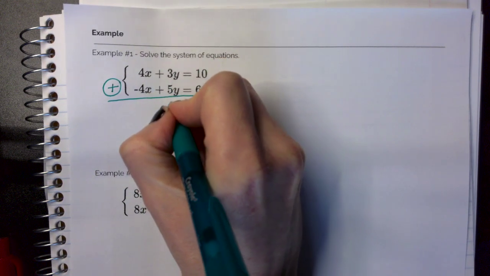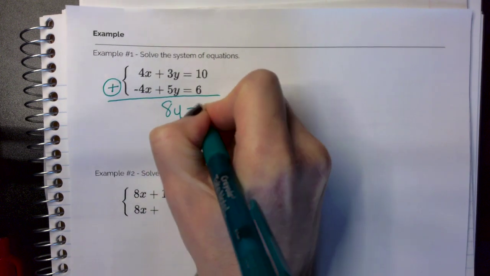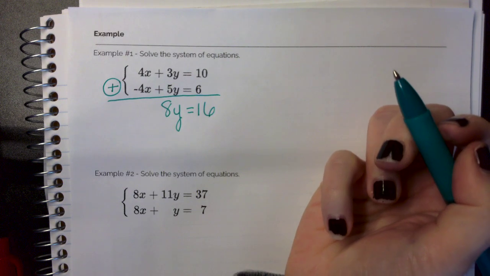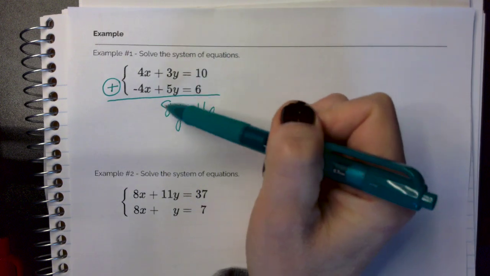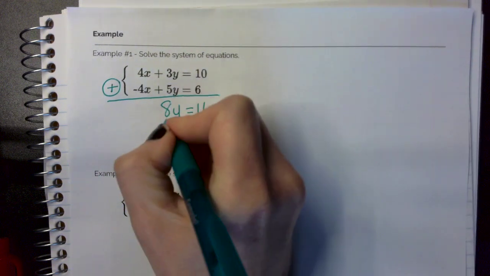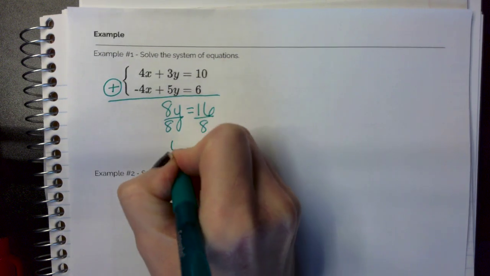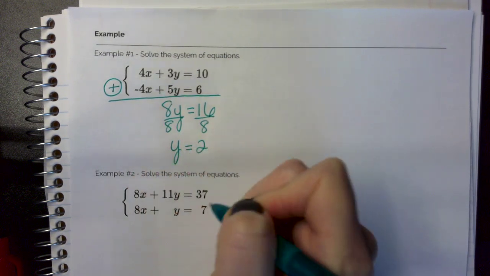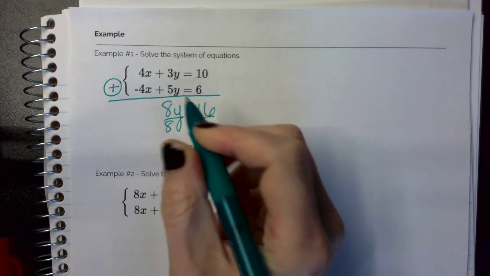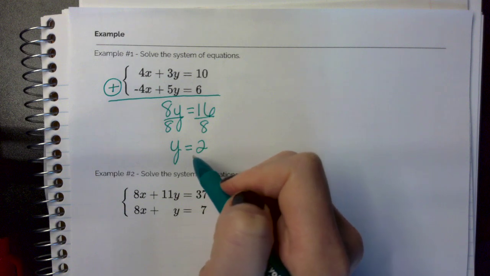3y plus 5y is 8y equals 10 plus 6 is 16. So you can see that we've eliminated the x's. That's why it's called elimination. And now we can finish solving this equation. We're going to get y by itself by dividing both sides by 8. And we get that y equals 2. In a system of equations, there are two variables, so we're looking for the value of two variables.